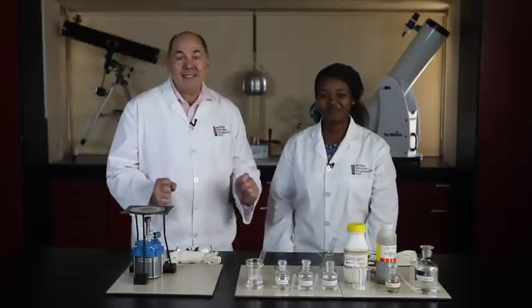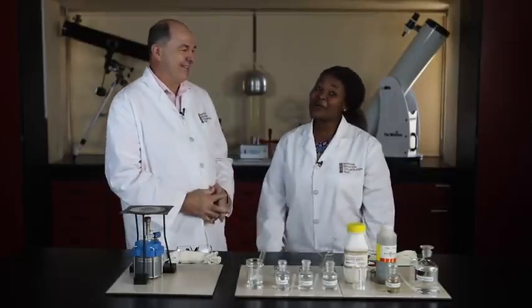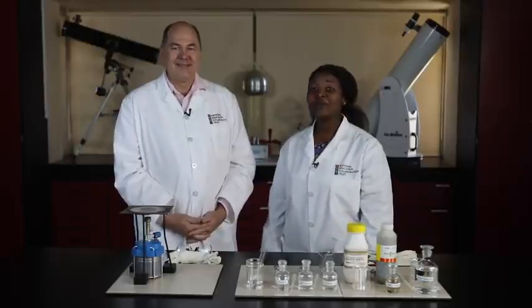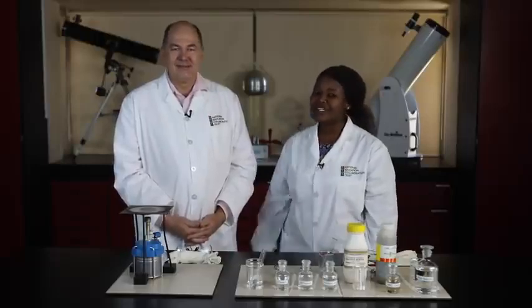Today we're putting organic chemistry into practice. We are making esters. Although you won't be able to smell these fragrant compounds, you will be able to see the process of making them in small quantities.